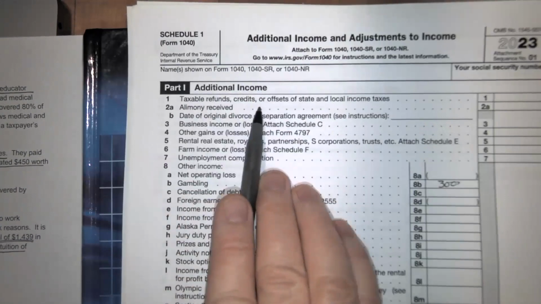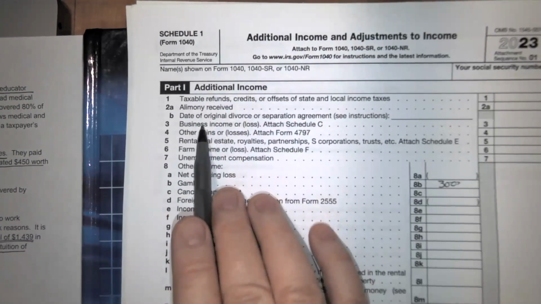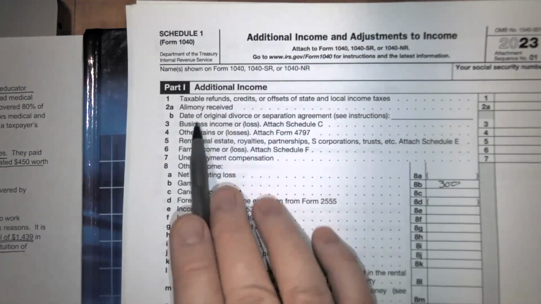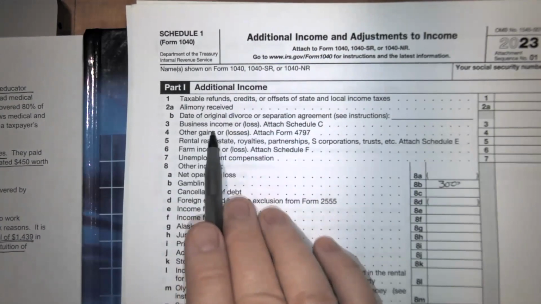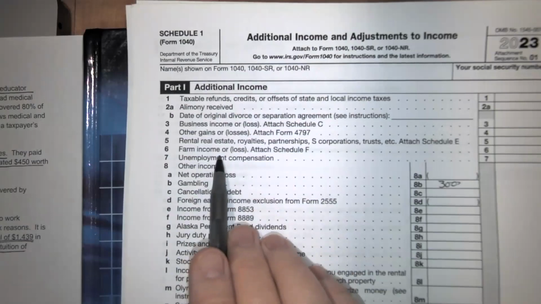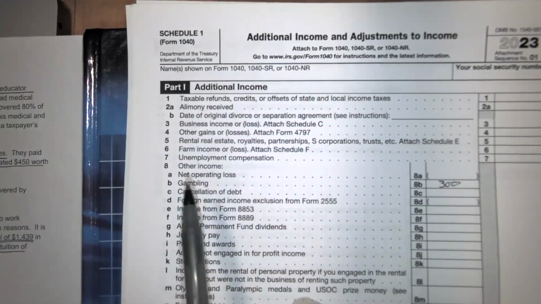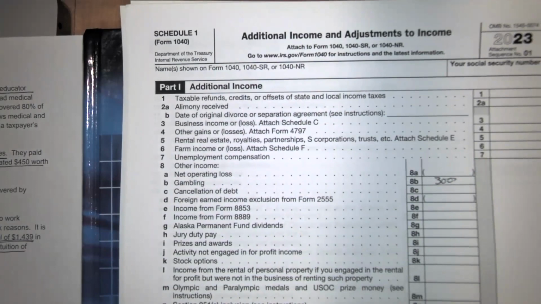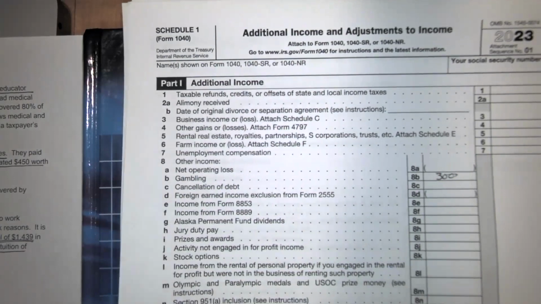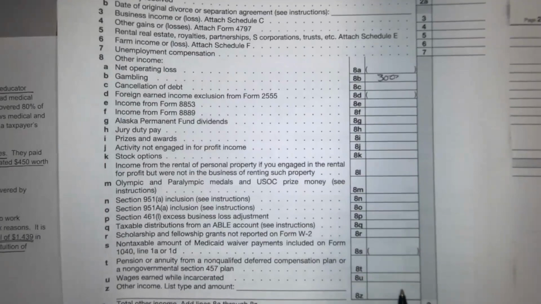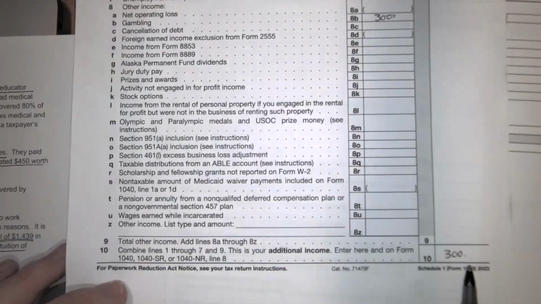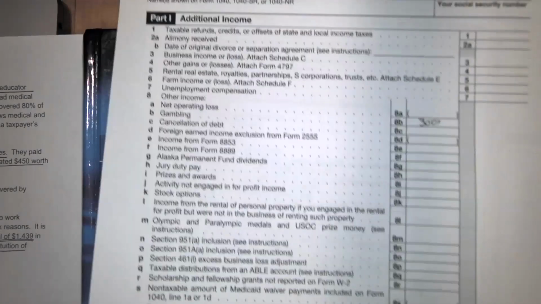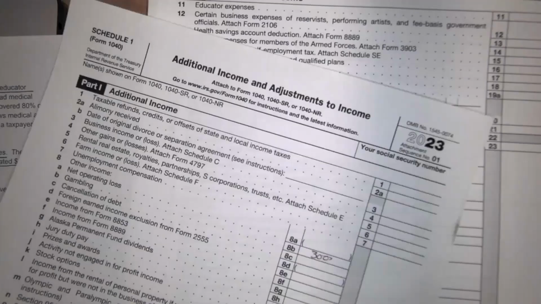So any refunds, credits, any alimony, like if you had an alimony, business income. So all kinds of things, farm income, rental real estate, cancellation of debt, prizes and awards. So you can see lots of things that could be put onto a Schedule 1. And then you just add them all up if there's a bunch, and then that goes into our 1040. So additional income, Schedule 1, I'm gonna stick it under Schedule B.